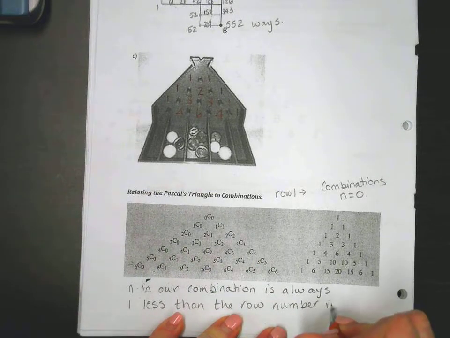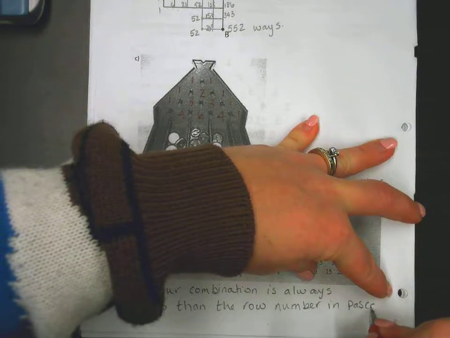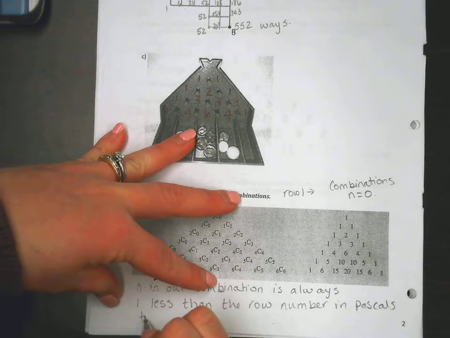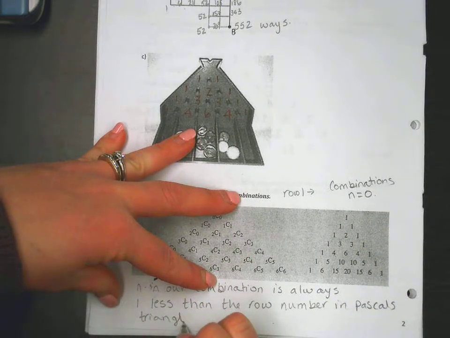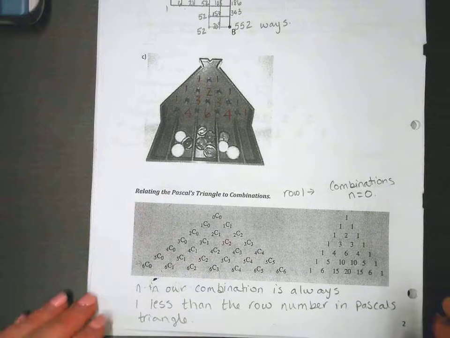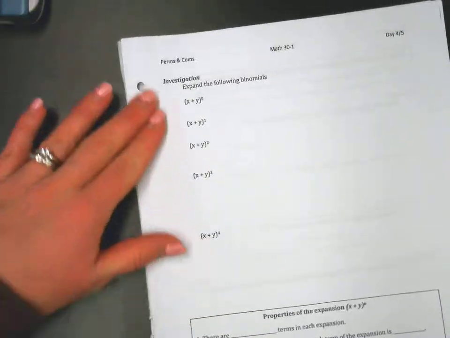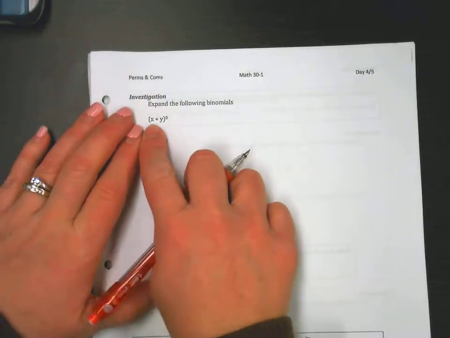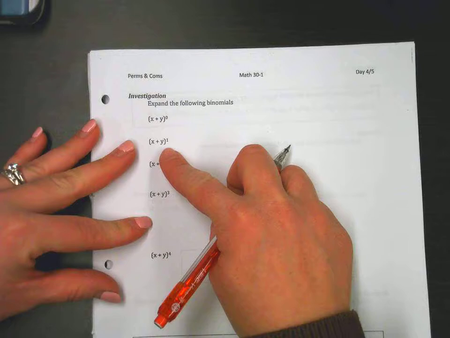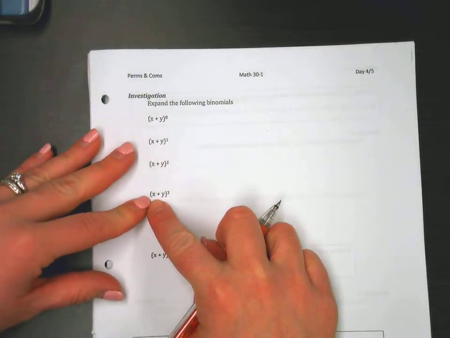All right. So how does this help us? Well, it helps us to actually expand binomials. So we haven't really gone much further to expanding an x plus y to the power of 3, possibly an x plus y to the power of 4. So let's say I expanded this. X plus y to the power of 0.